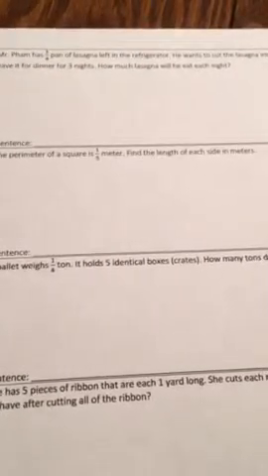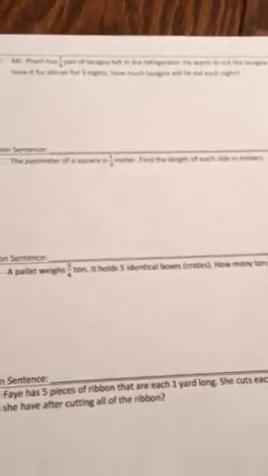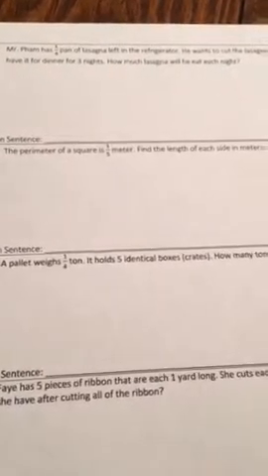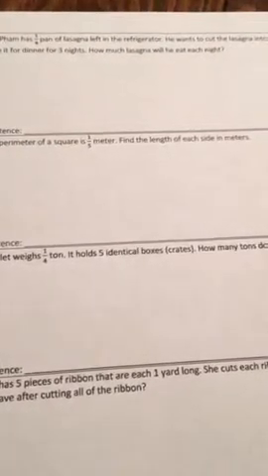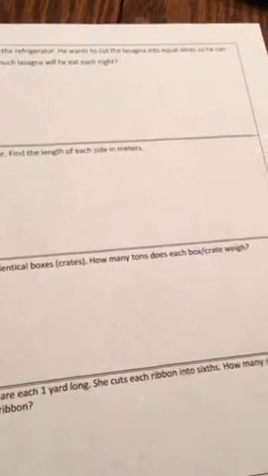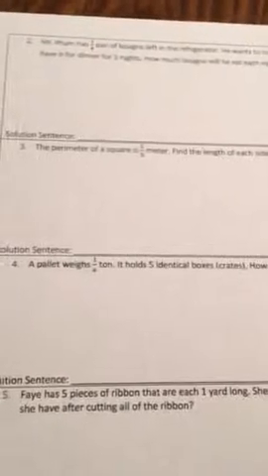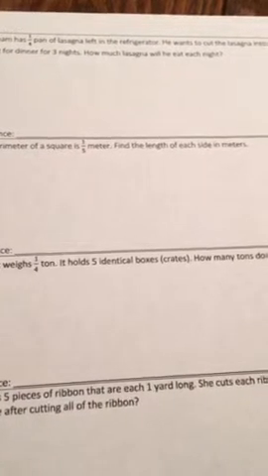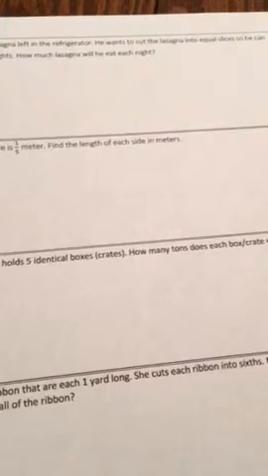So turn your paper over and go to the back. It's about Mr. Pham, so read along as I read to you. Mr. Pham has 1/4 pan of lasagna left in the refrigerator. He wants to cut the lasagna into equal slices so he can have it for dinner for 3 nights. How much lasagna will he eat each night?